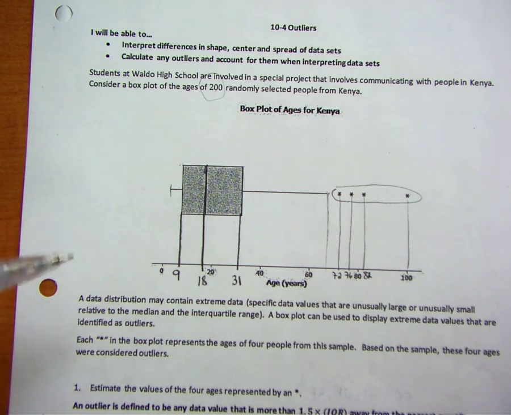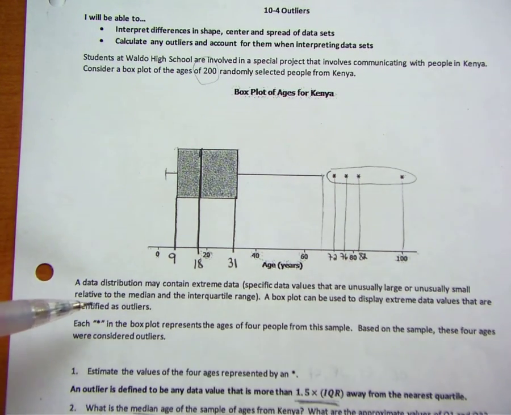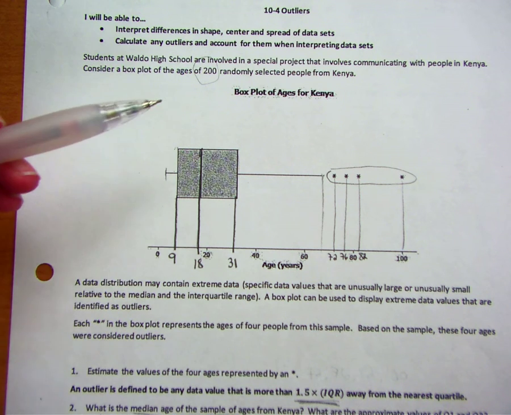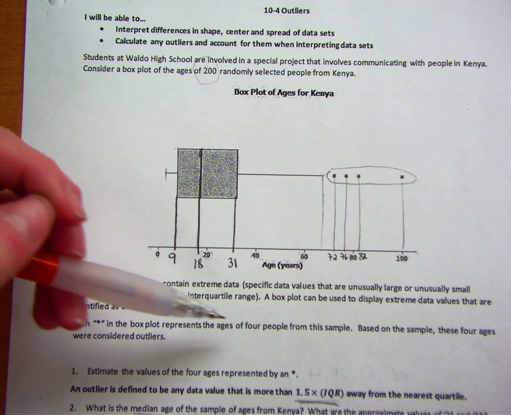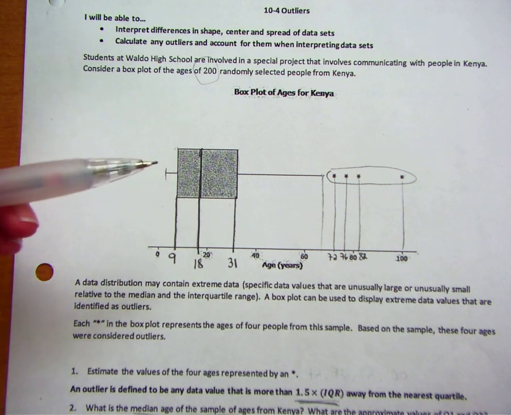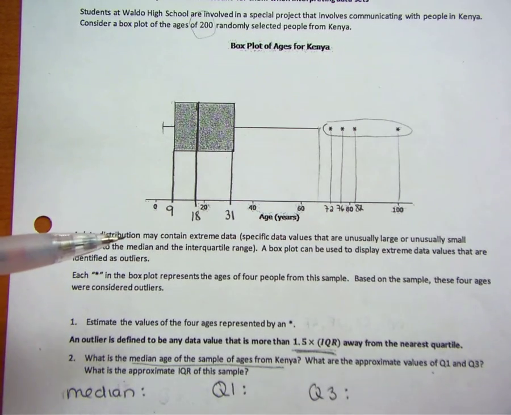So the data distribution may contain extreme data points. A box plot can be used to display extreme data, and they're identified as outliers. Each asterisk in the box plot represents the age of 4 people from the sample. Based on the sample, these 4 were considered outliers. So we want to find the value of those 4 points, it says.